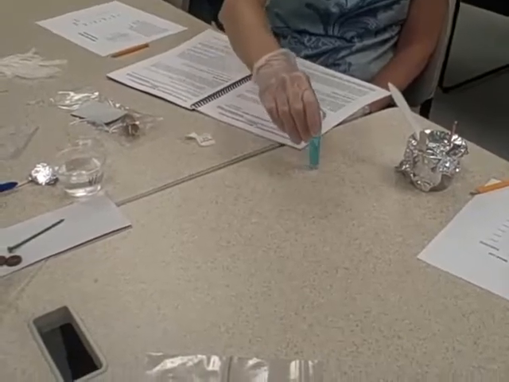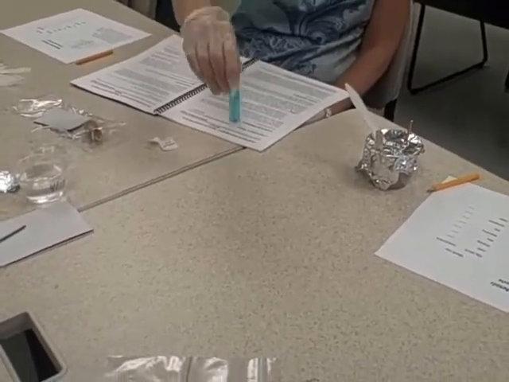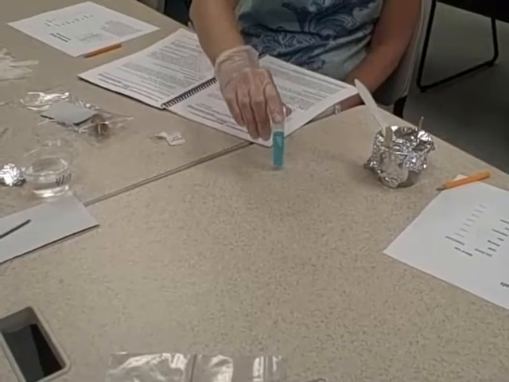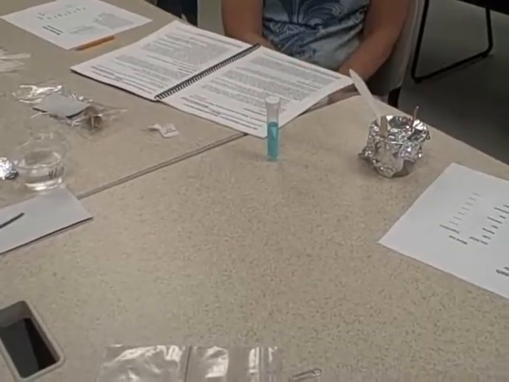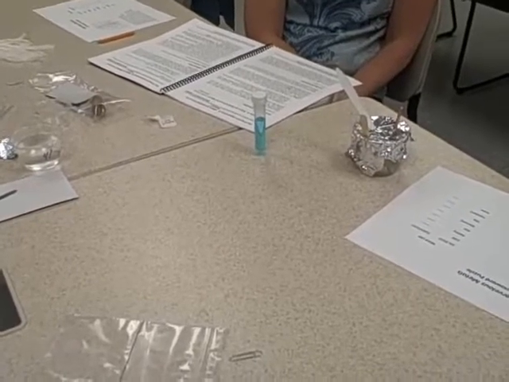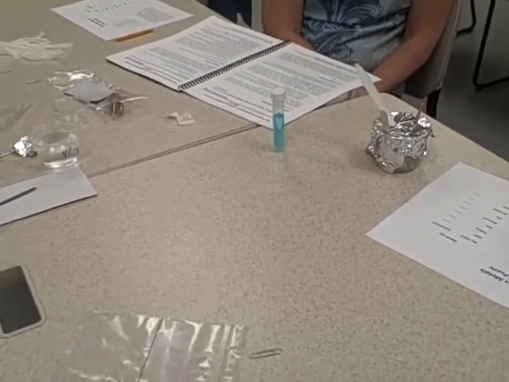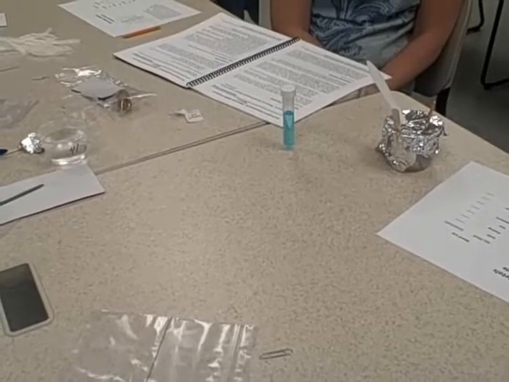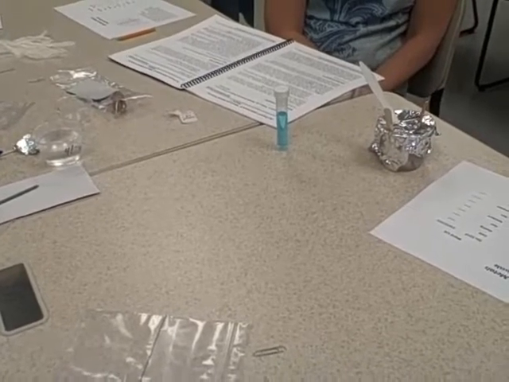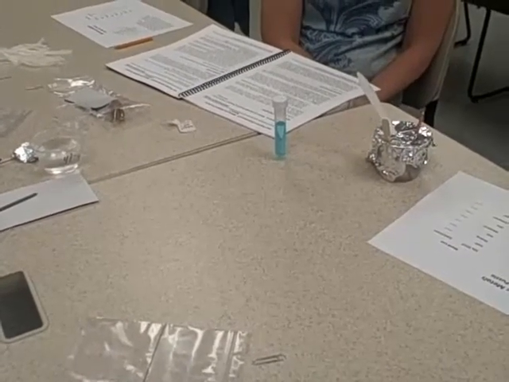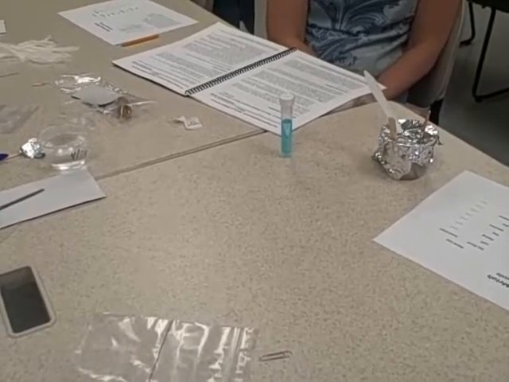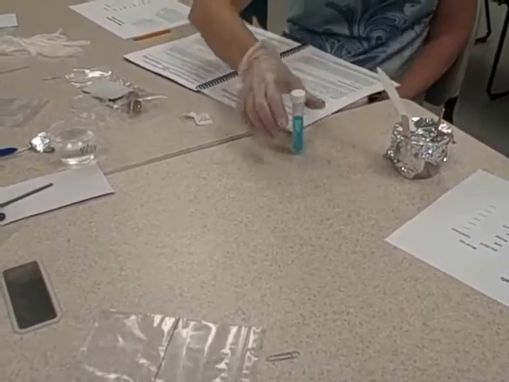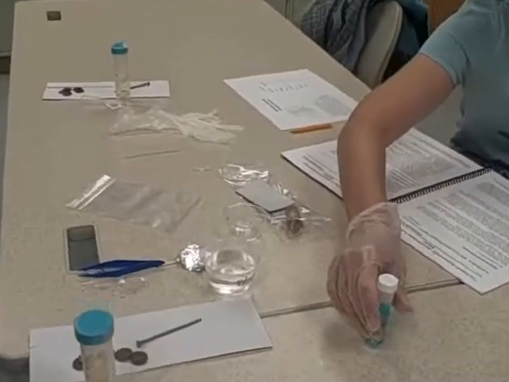Okay, now in the first part of this experiment, we're going to expose one metal to another. And we're going to find out which of the two metals is most reactive and least reactive. To do this, we've got a piece of aluminum foil there and a long wooden stirrer.